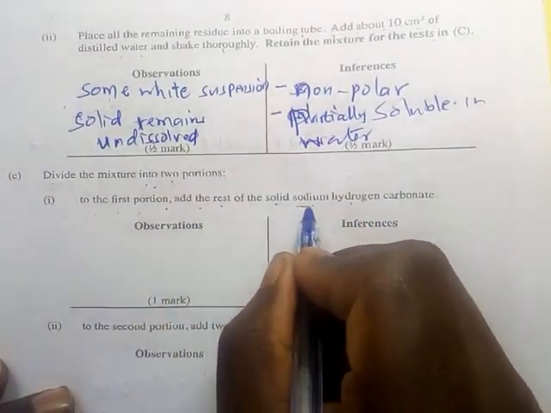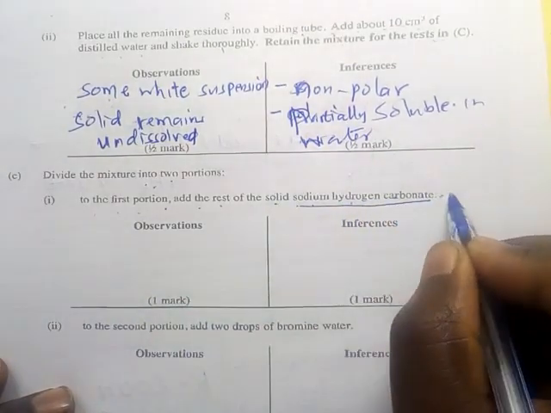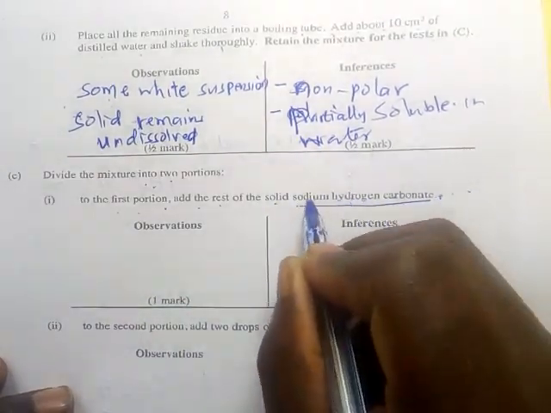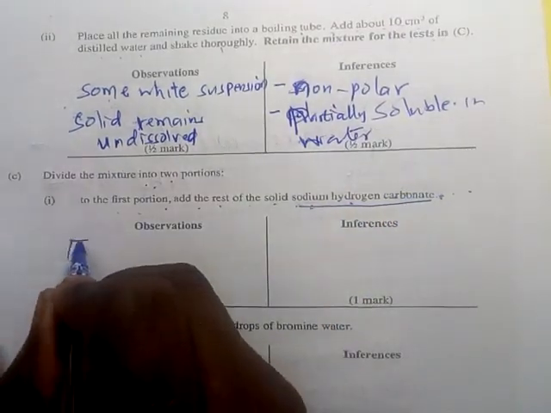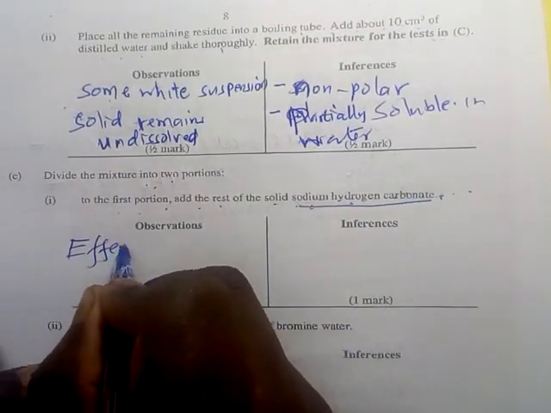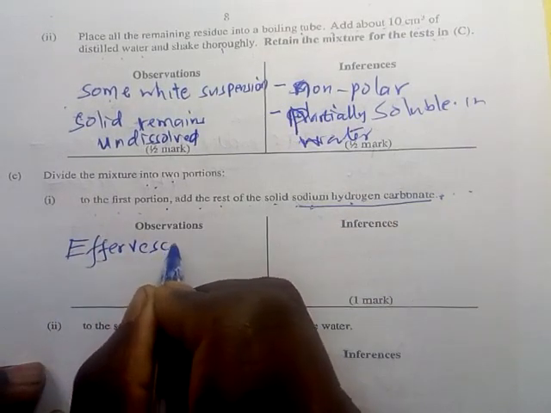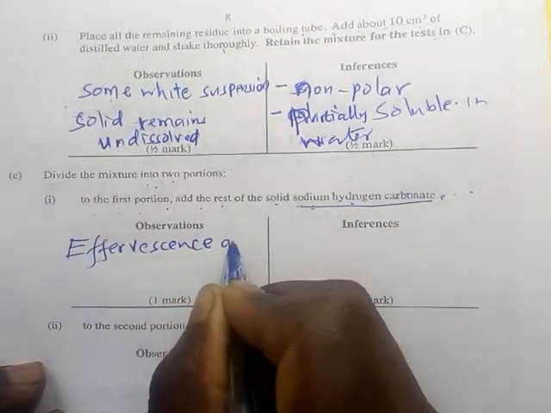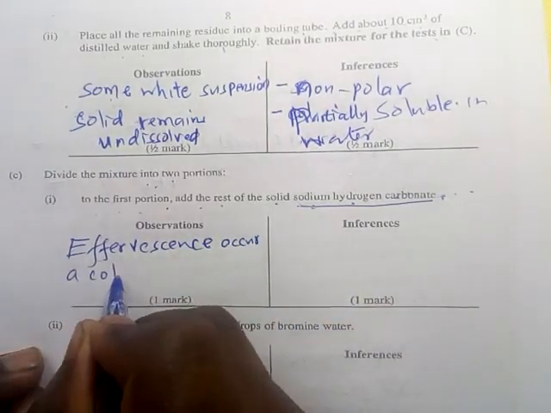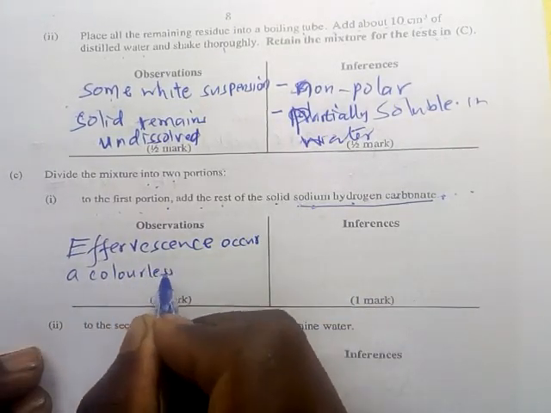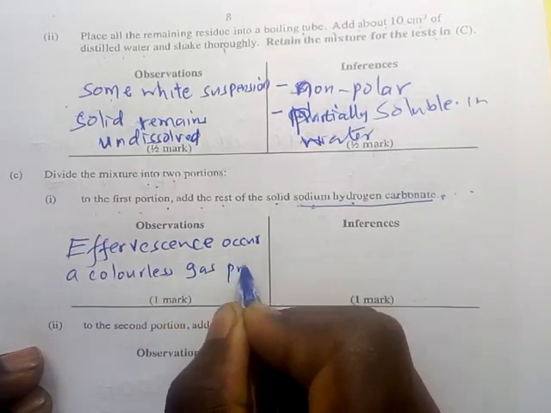So we are adding sodium hydrogen carbonate. Always expect effervescence or no effervescence when you are using sodium hydrogen carbonate. So this time around there is effervescence. Effervescence occurs and a colorless gas is produced.